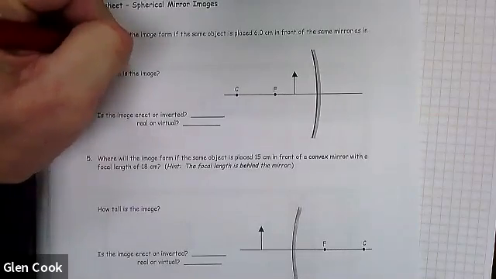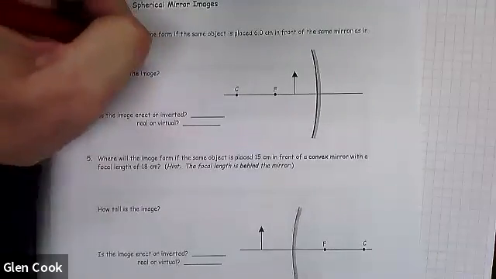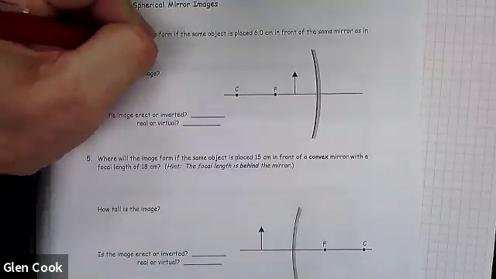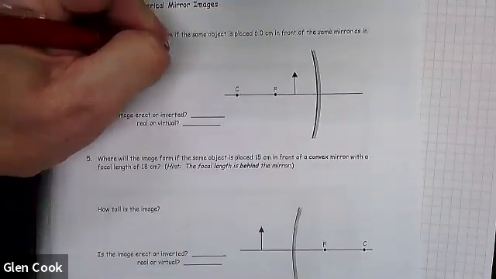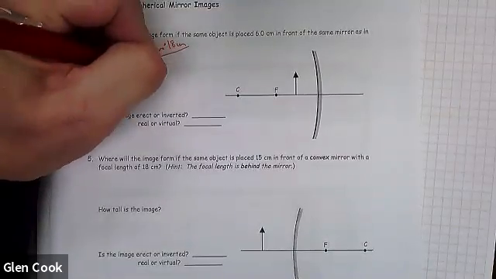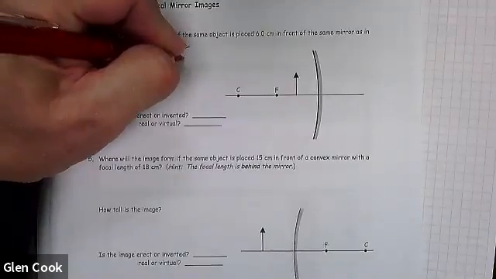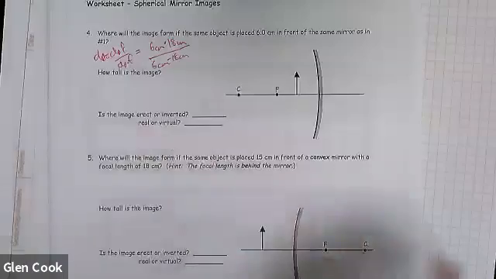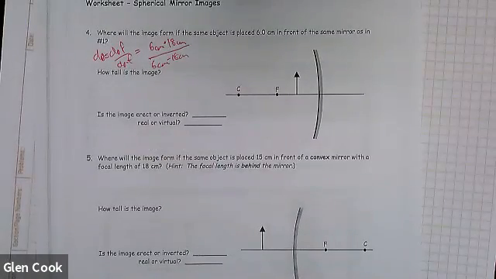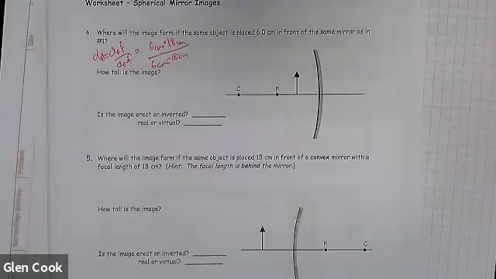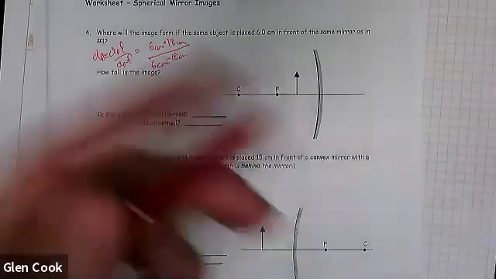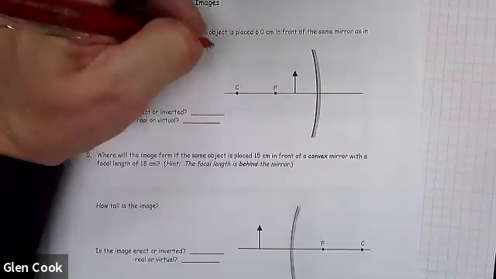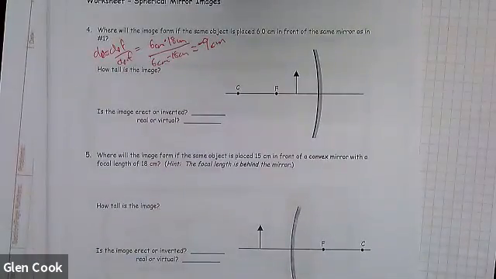DI equals DOF over DO minus F. So we have DO 6 centimeters times 18 centimeters divided by 6 centimeters minus 18 centimeters. So I have 6 times 18 divided by 6 minus 18. 6 times 18 divided by negative 12. Negative 9. So it is 9 centimeters behind the mirror.